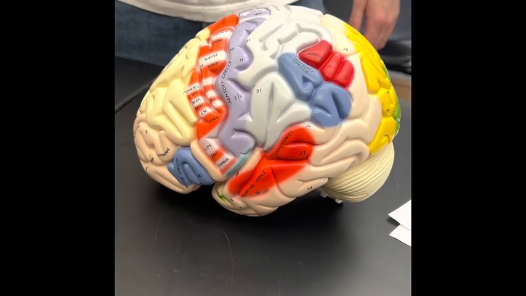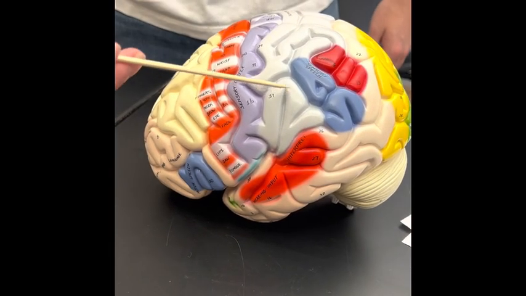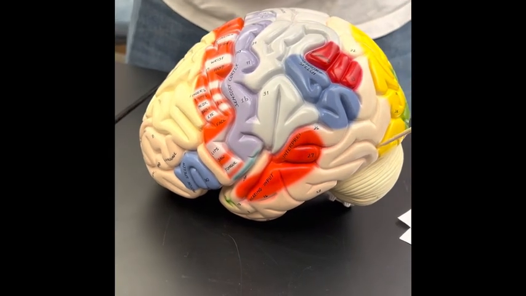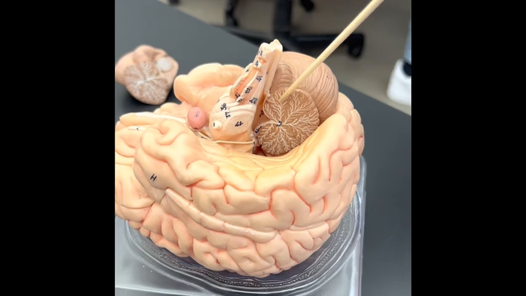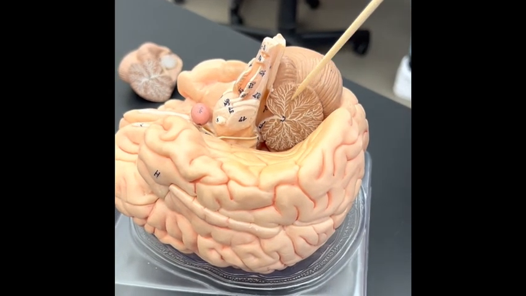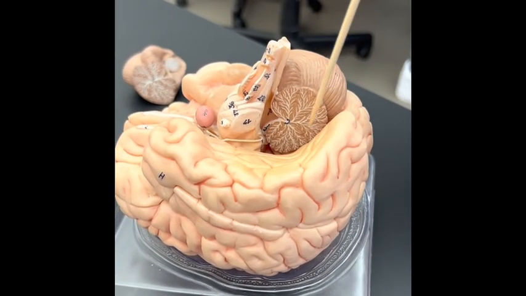Lateral view, this is the frontal lobe. This is the parietal lobe. This is the occipital lobe. This thing right here is the cerebellum. On the inside of the cerebellum, when you cut it right here, you have the arbor vitae, or the tree of life. It kind of branches out.